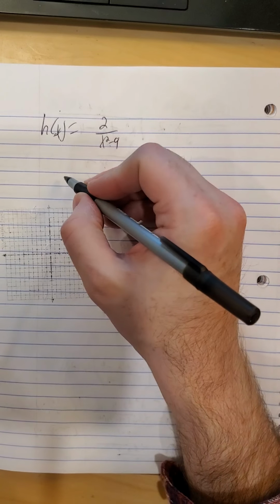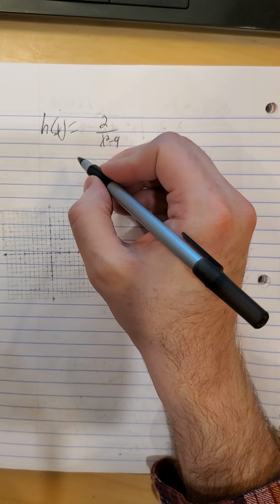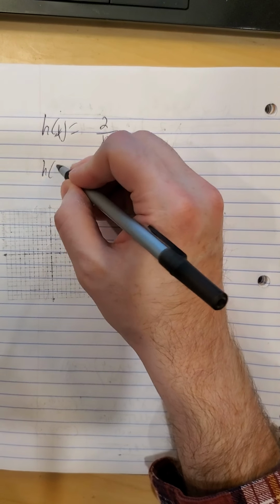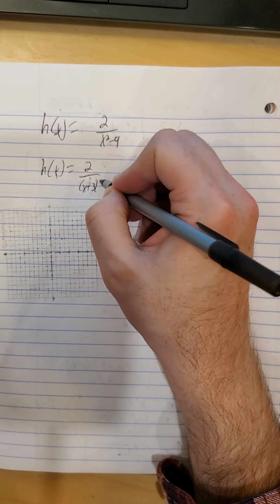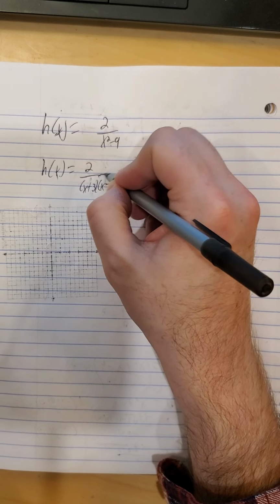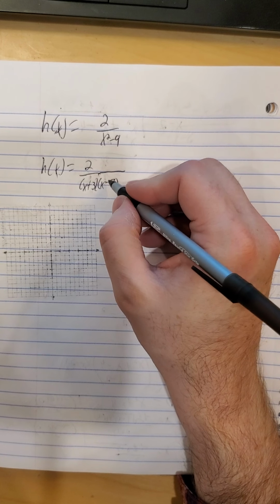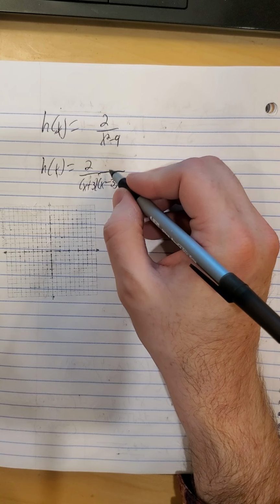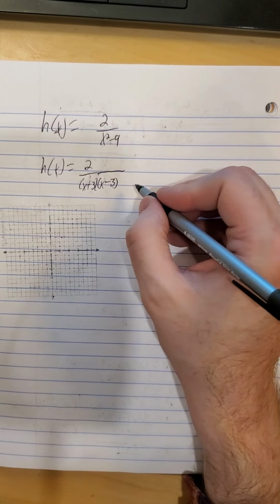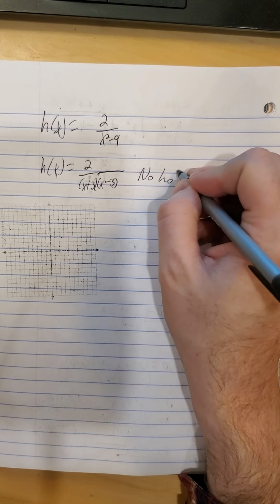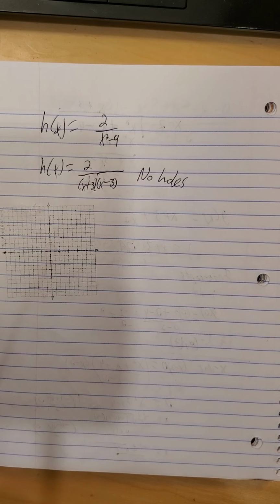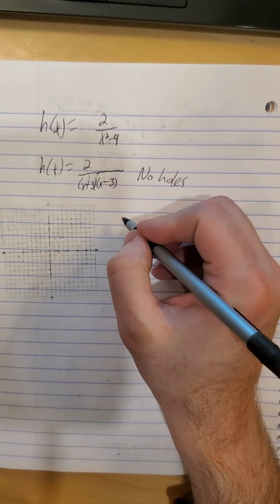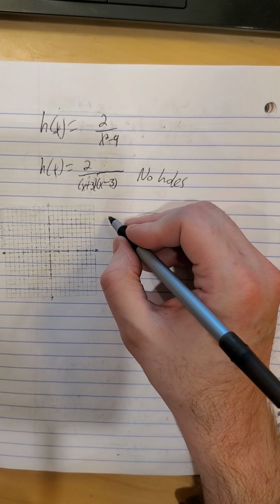Okay, welcome back. So first we look for any holes. To do that, we factor numerator and denominator as much as we can. This one I don't see any variable factors to be reduced, so there are no holes. So then next up, we look for any asymptotes.